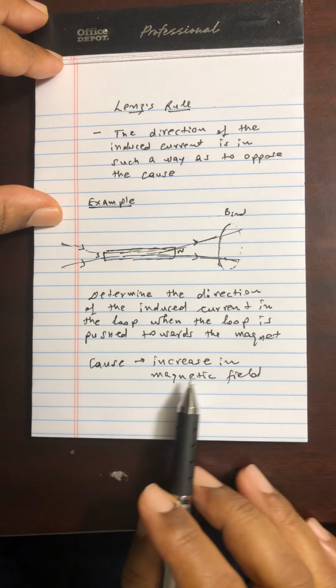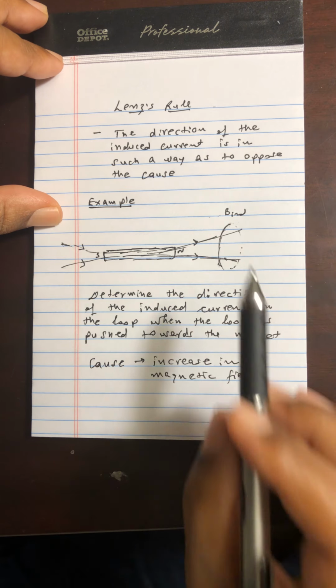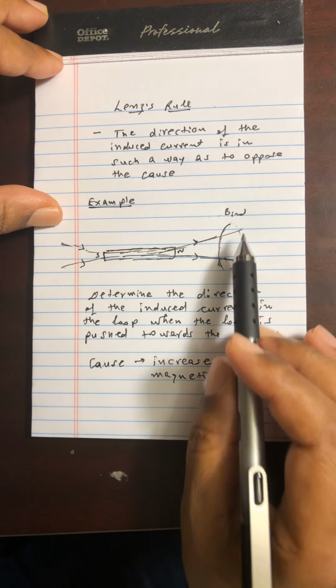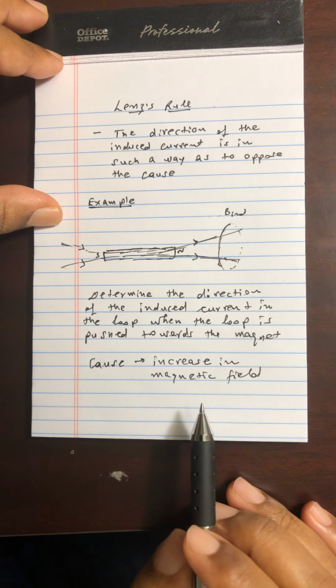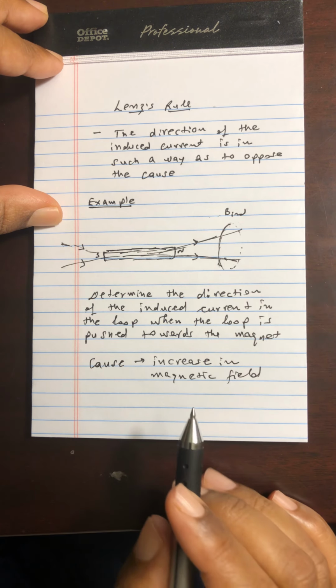The cause is the increase in magnetic field. So the direction of the induced current in this loop must be in such a way as to decrease the magnetic field.